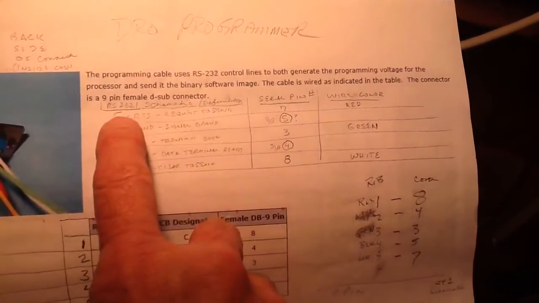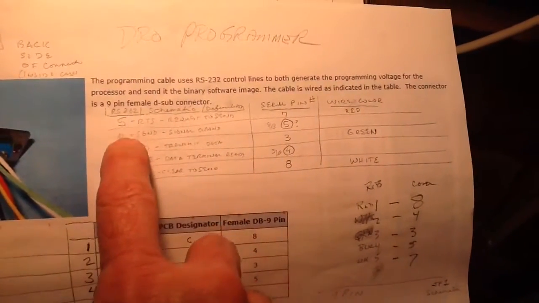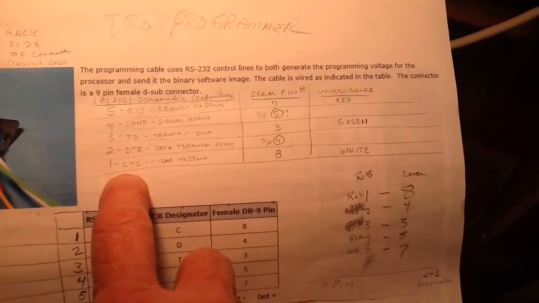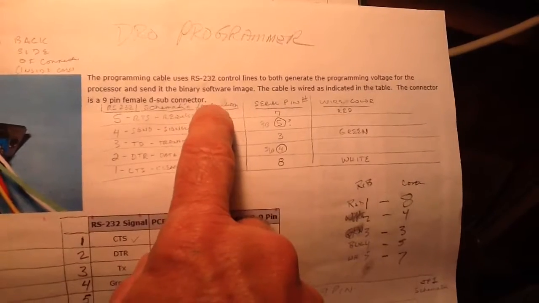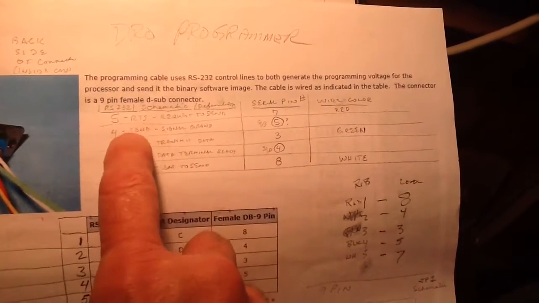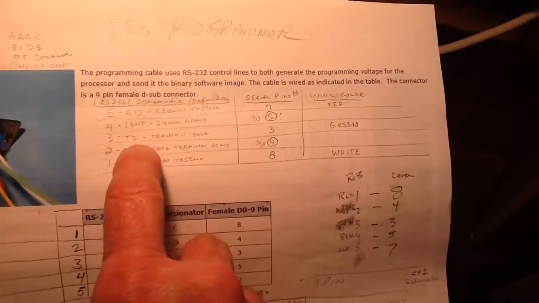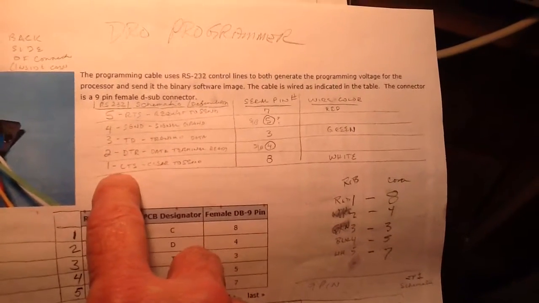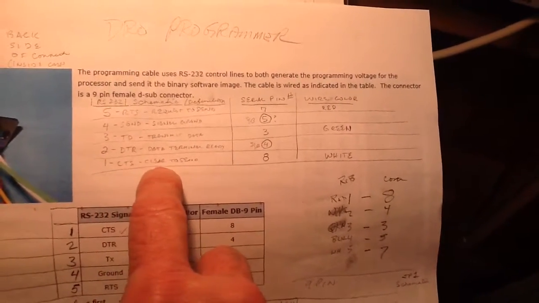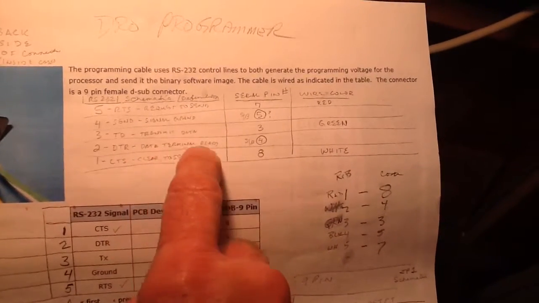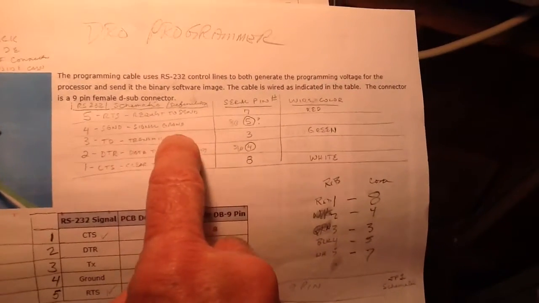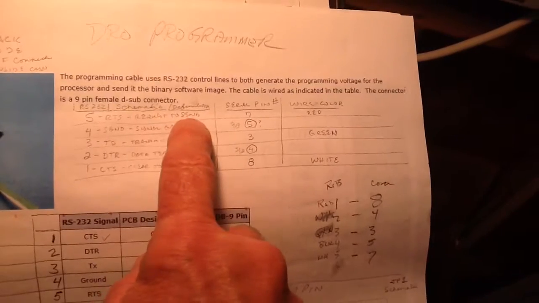According to the schematic, this is the number they assign on the schematic. This is the definition. So 5 is RTS, 4 is SGND, 3 TD, 2 DTR, number 1 is CTS. So I looked up clear to send, data terminal ready, transmit data, signal ground, request to send.